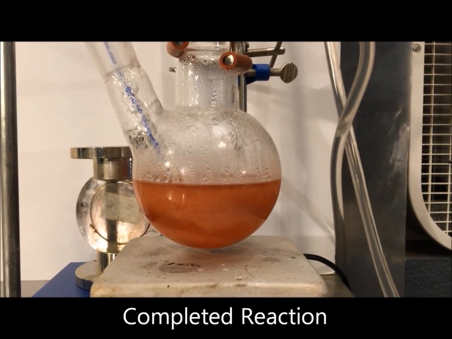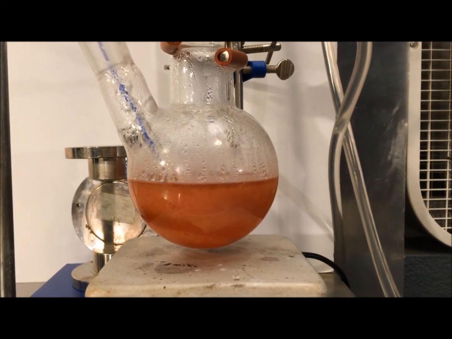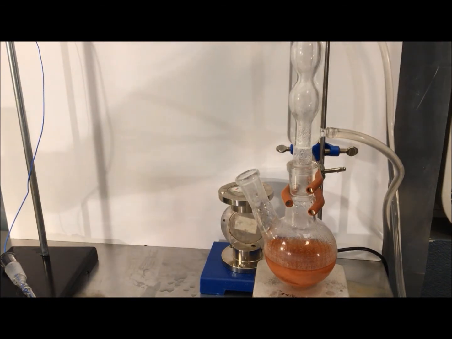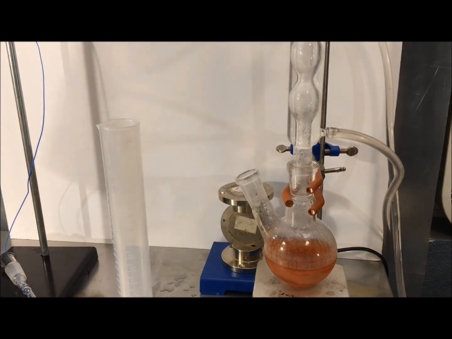So here's what it should look like when it's finished. Next we'll transfer it to a graduated cylinder so we can measure the amount of product.